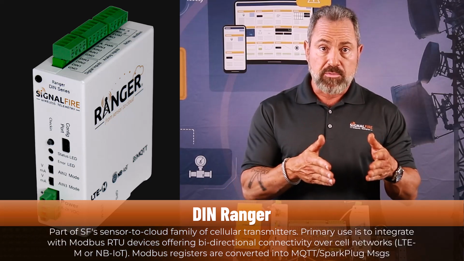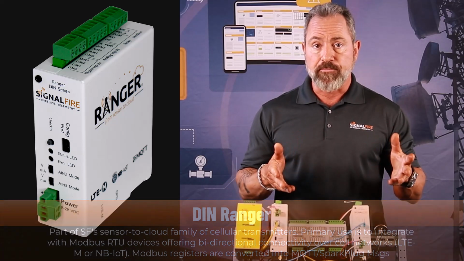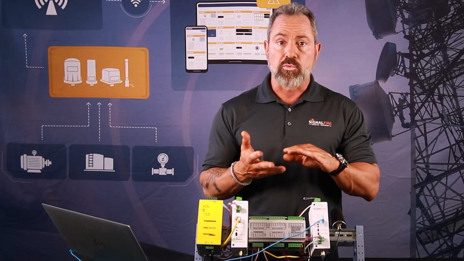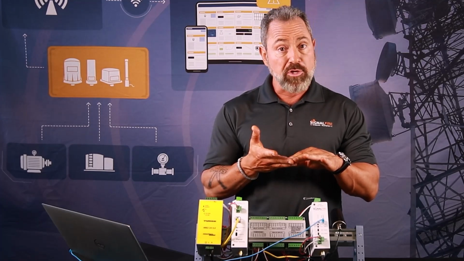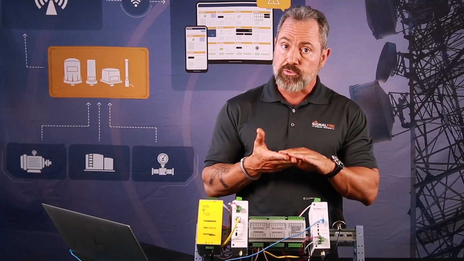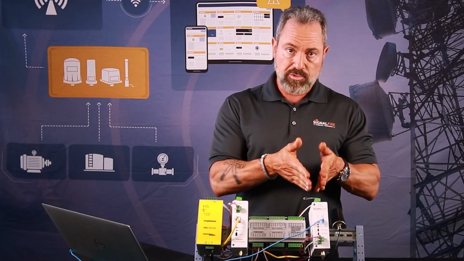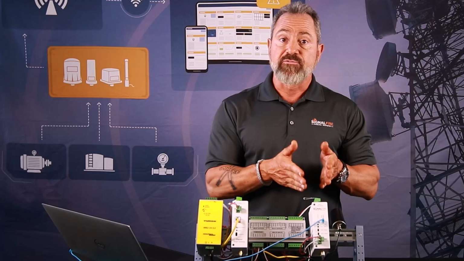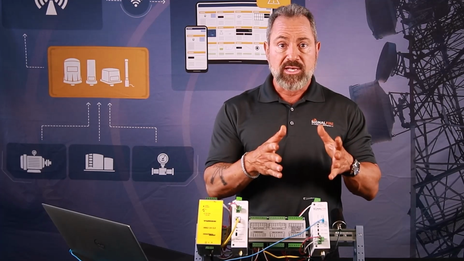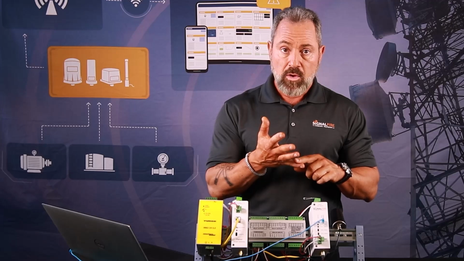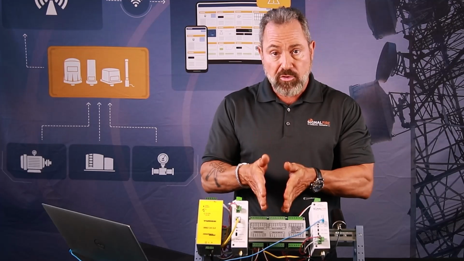Now, the DIN Ranger is part of the Ranger product family. We've got the Ranger node, the Ranger wall mount, we have also the Ranger Air Queue, we have the Pressure Ranger, and we have the DIN Ranger. This version is very useful for cases where you need to put this in a panel to connect to Modbus devices or to connect with wired devices.